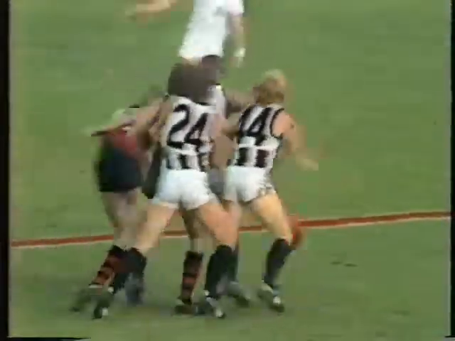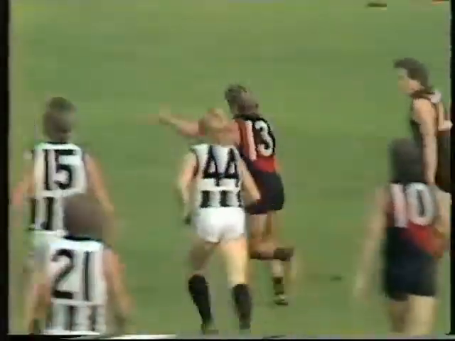Folds is caught with the ball. Collingwood. Now a chance for Williams inside 50 metres. Williams kicks for goal. And goals, and Essendon are in front.